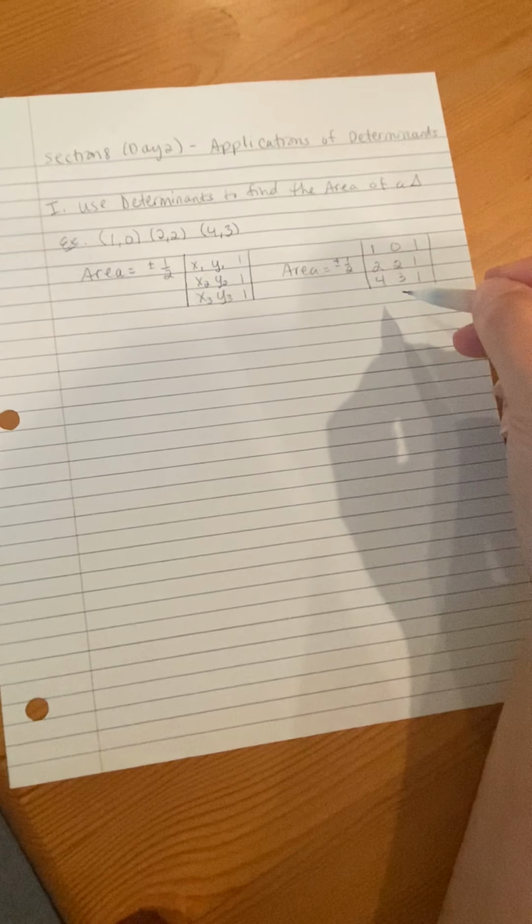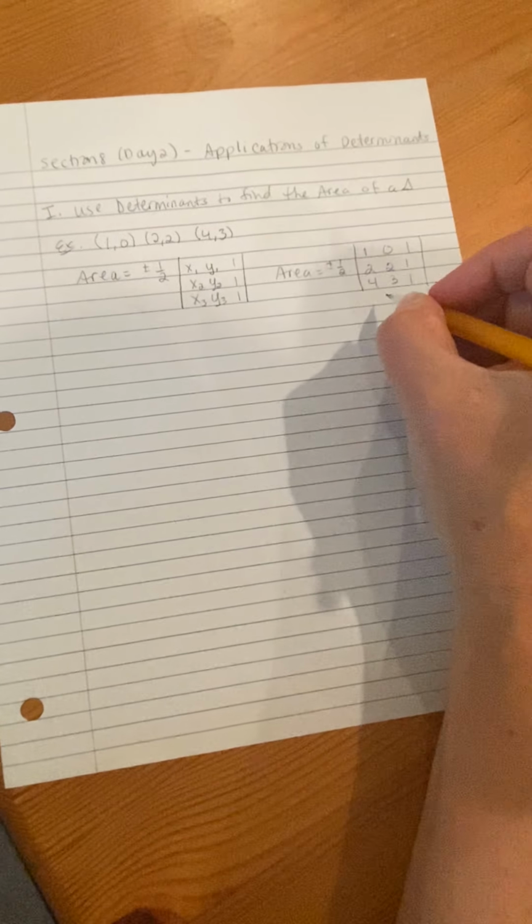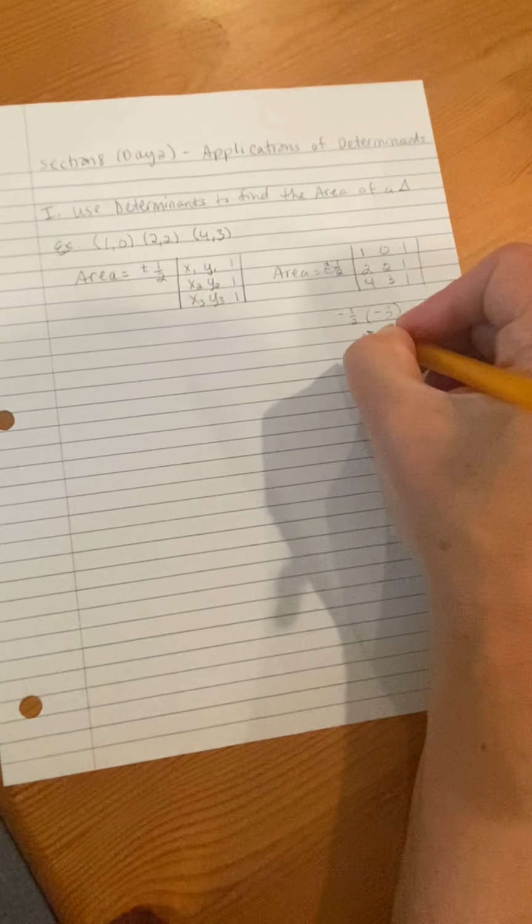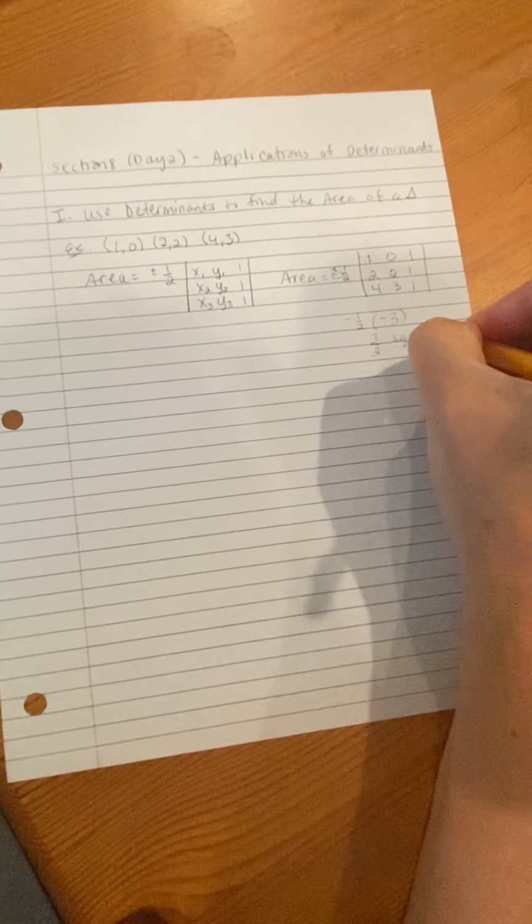We're not going to do this by hand, not for these problems right now. We would just go right to the graphing calculator. I've already taken the liberty of doing that, and that determinant value is -3. Then you just decide whether it's positive 1/2 or negative 1/2, and clearly it's the negative 1/2 that's needed here to get this area, which is then going to be 3/2, and that would be square units.